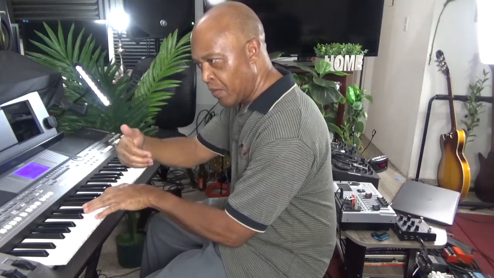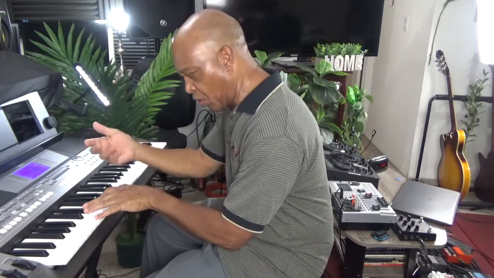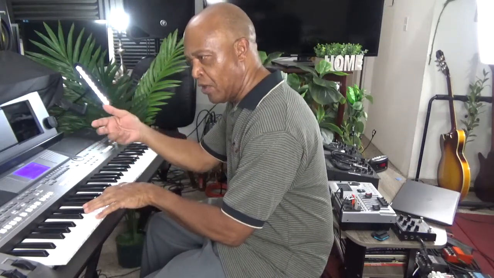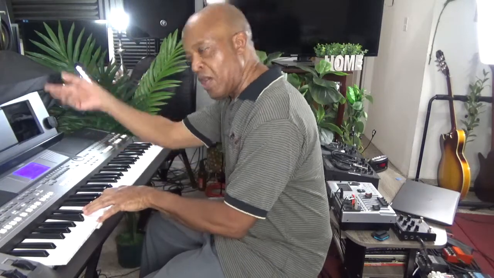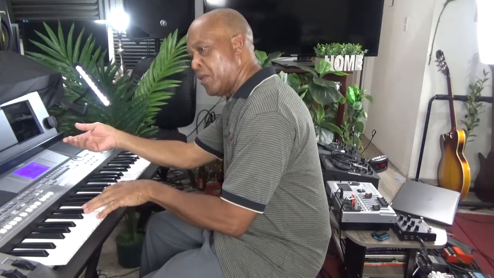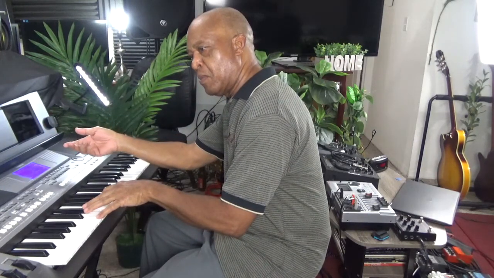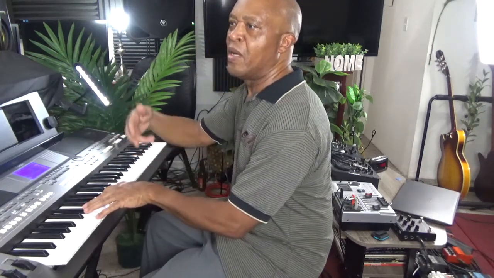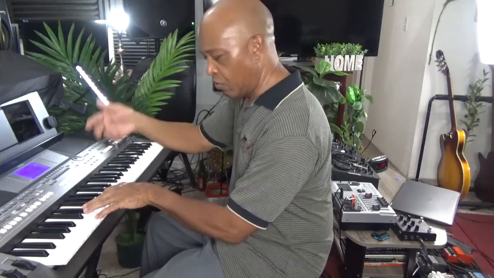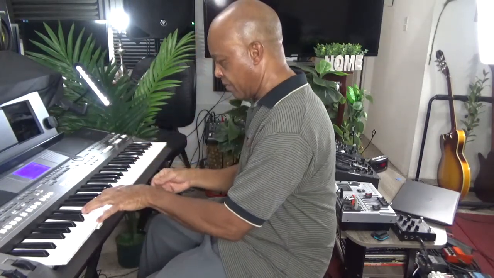Anytime you see this chord, C minor major 7, you can play the C melodic minor scale or mode over it. Let's try it.